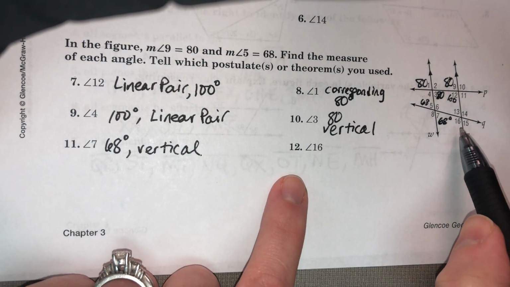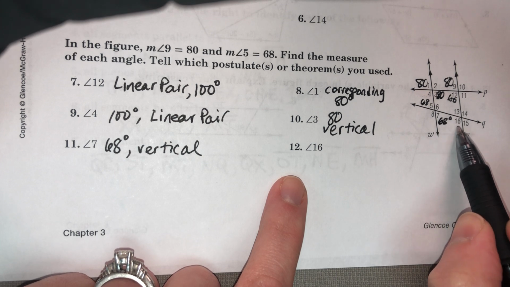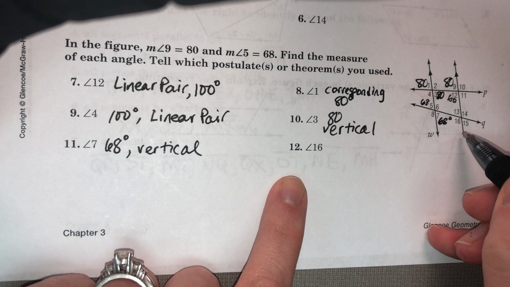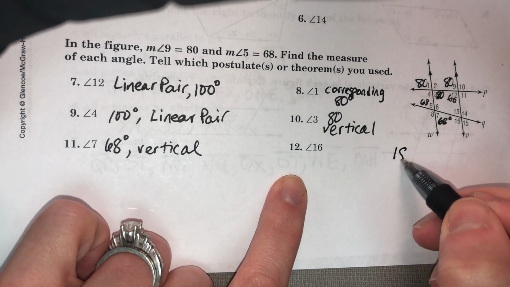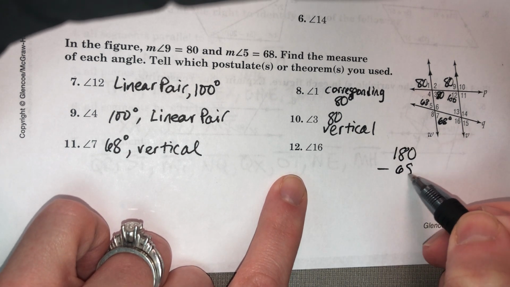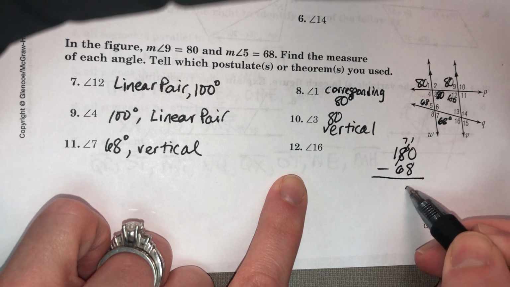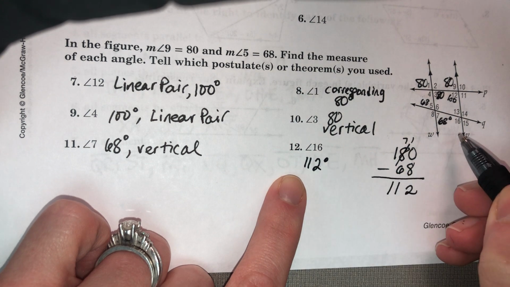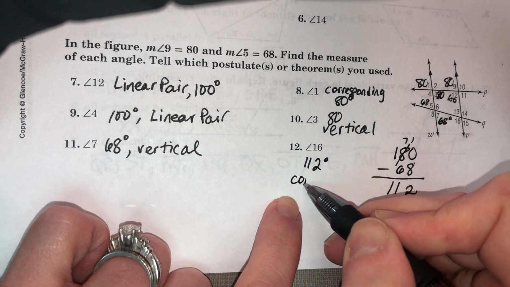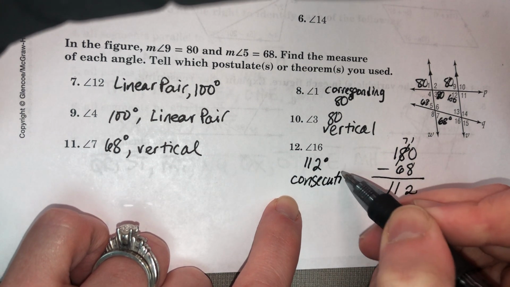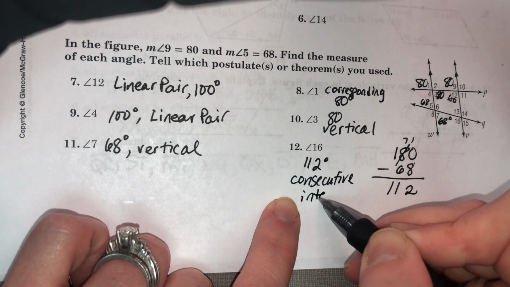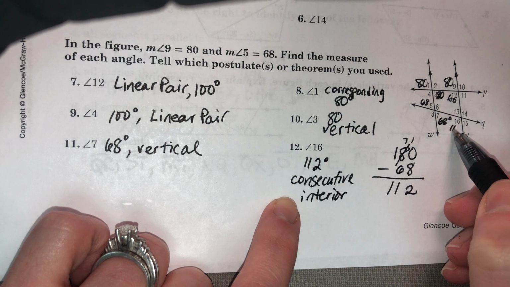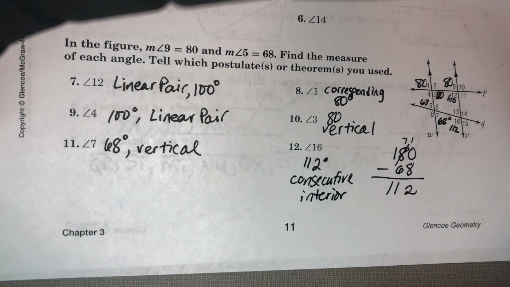And angle 16 is consecutive interior with angle 7. Those two are supplementary. They have to add up to 180. So we go 180 minus 68, which gives us 112. So it's 112 degrees. And that's because it is consecutive interior with angle 7. Okay.